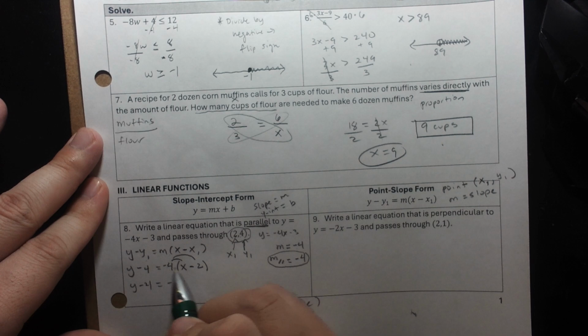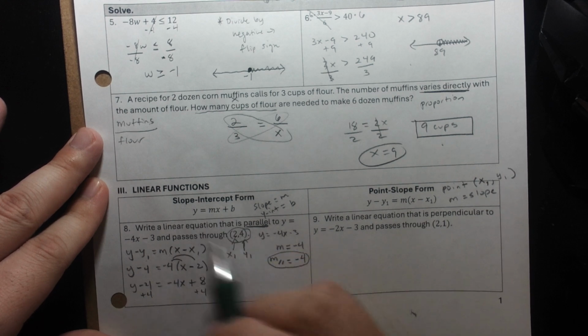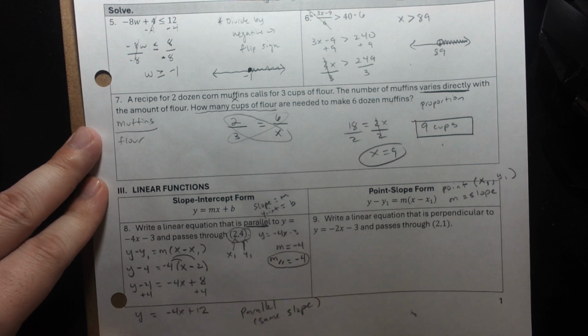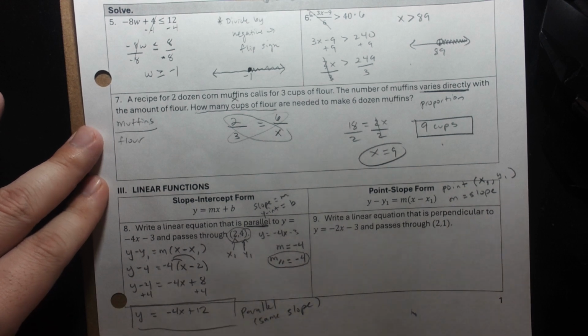So negative 4 times x is negative 4x, and negative 4 times negative 2, that's going to be positive 8. So now I'm going to add both sides by 4 here to get y by itself. This is our goal, to get it to become y equals mx plus b. So y equals negative 4x, positive 8 plus 4, that's plus 12. That's our answer. Y equals negative 4x plus 12.